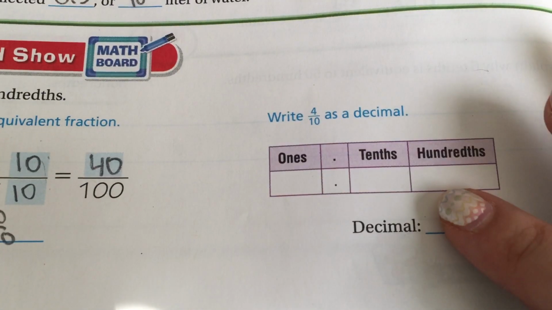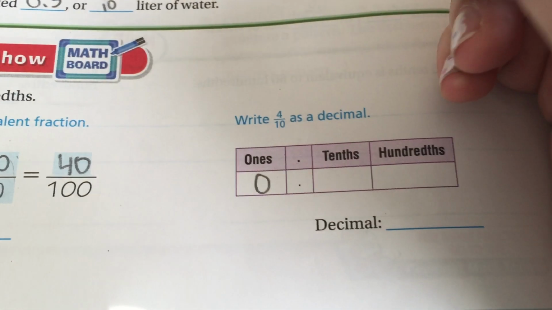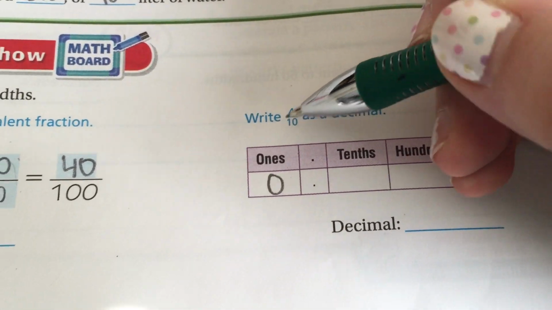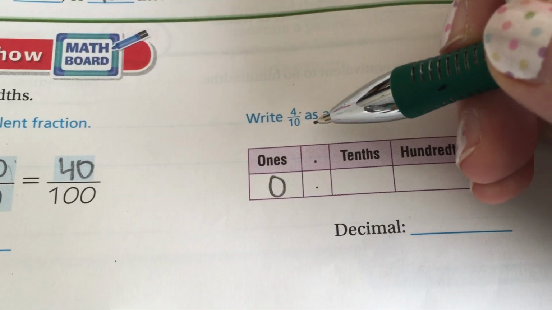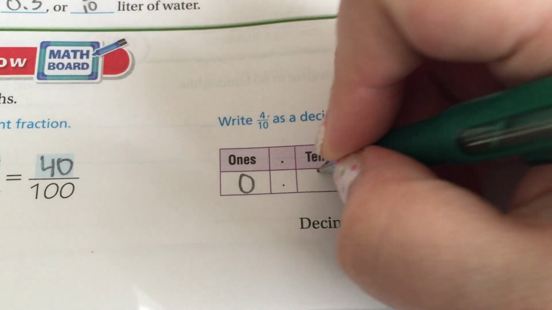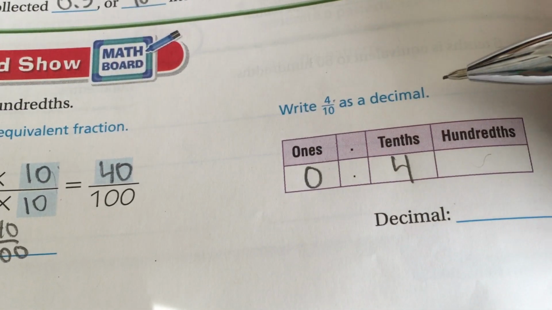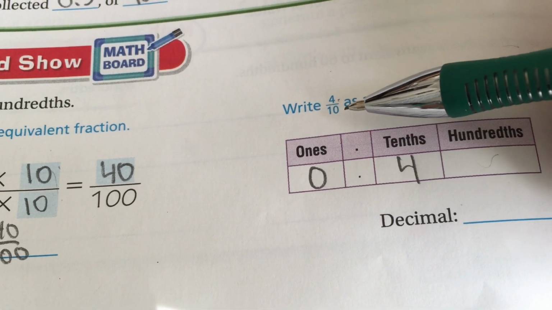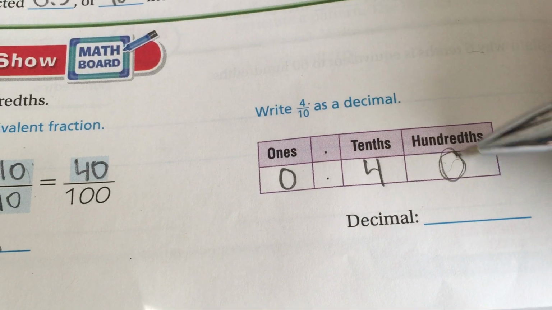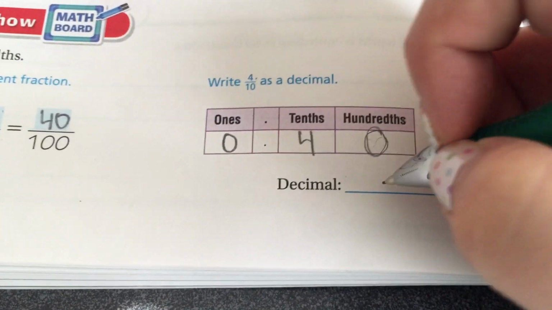And then if we write it as a decimal, there's no whole number. So there's a 0 in the ones place. This fraction is 4/10, which means I can put the 4 in the 10ths place. And there's no hundredths on here. It's not written in hundredths, so we don't need to worry about this one. We could put a 0 there. So this one you could write 2 kinds of decimals for. You could write it like this.